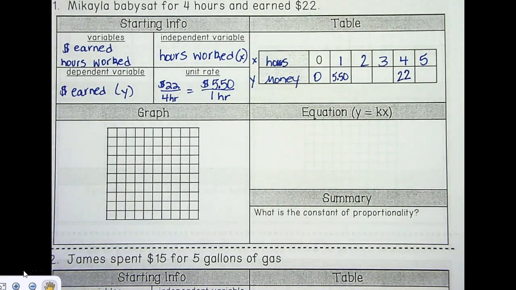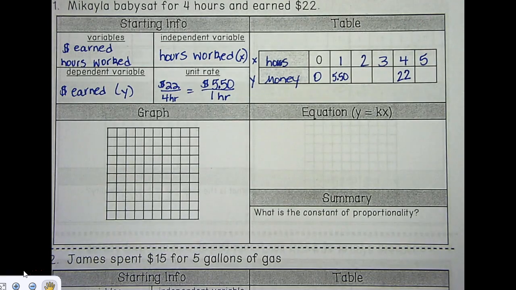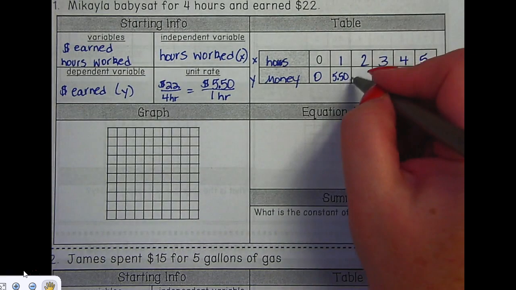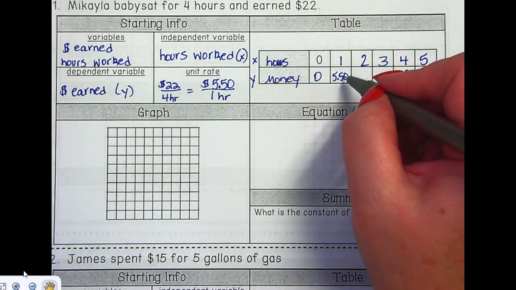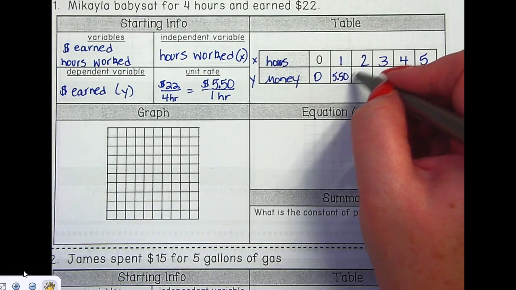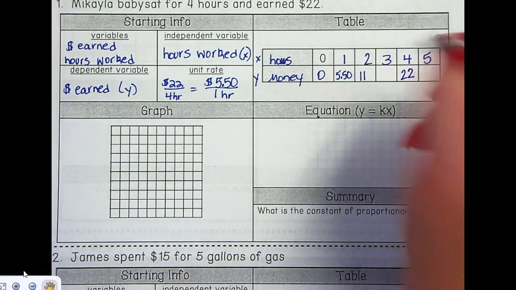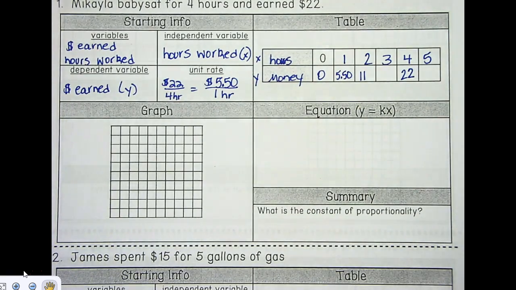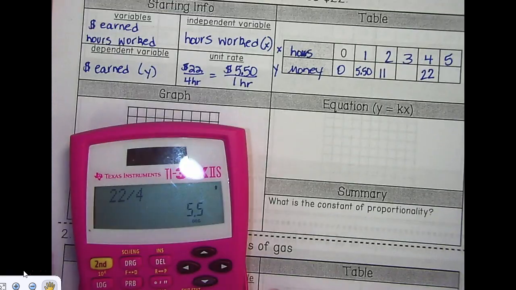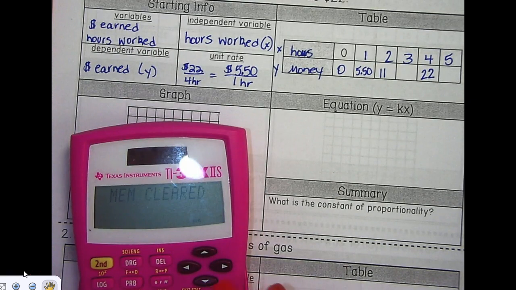How do we fill in the other numbers? How would we figure out how much 2 hours is? Aiden? Well, remember, this is a multiplication relationship. 1 times 5.50 is 5.50. 2 times 5.50 should be 11. 3 times 5.50 is 16.50.